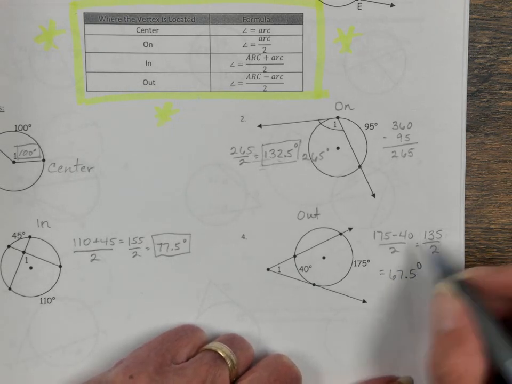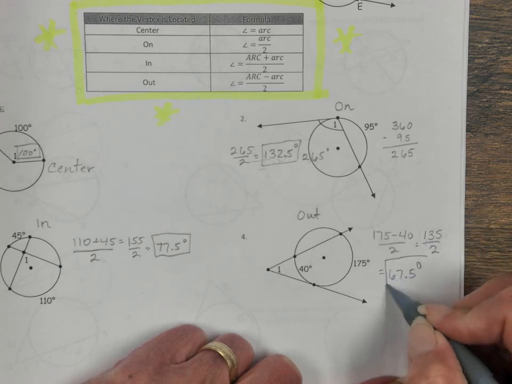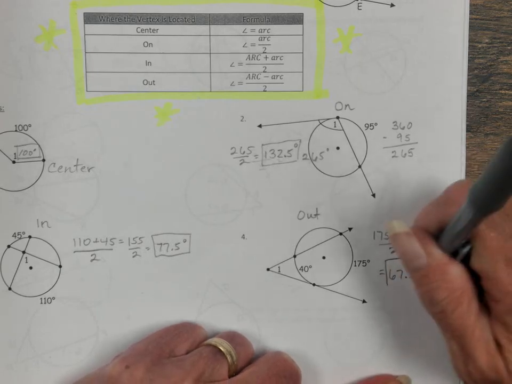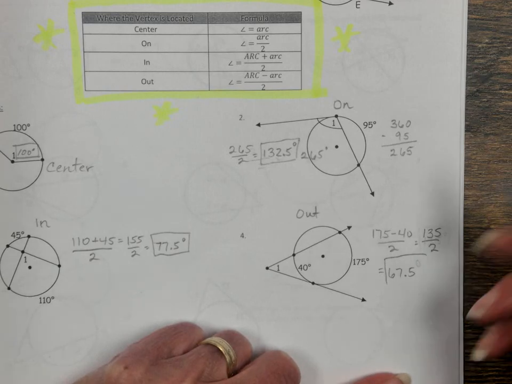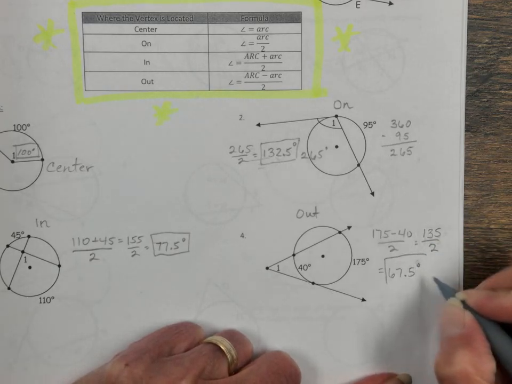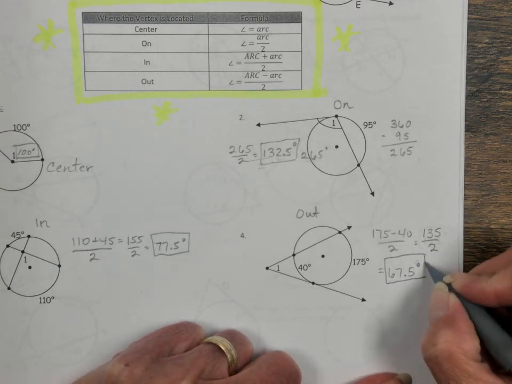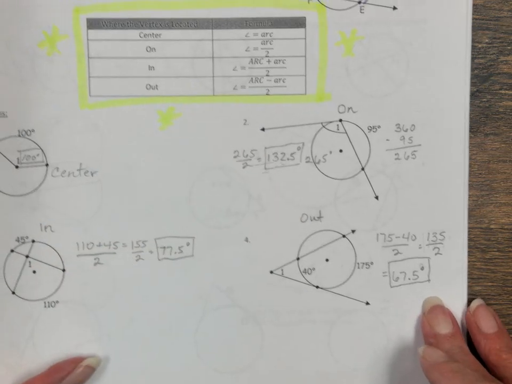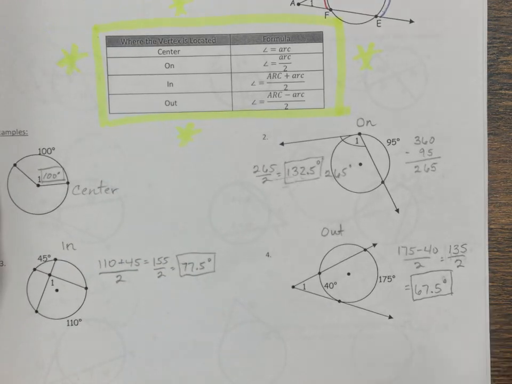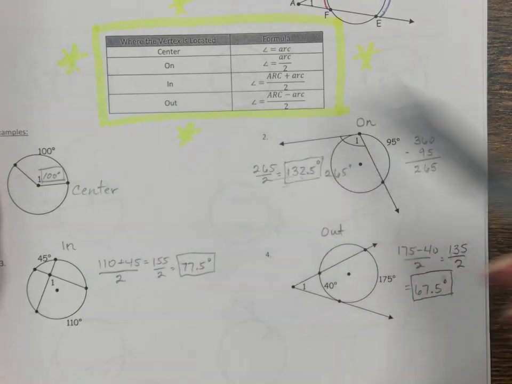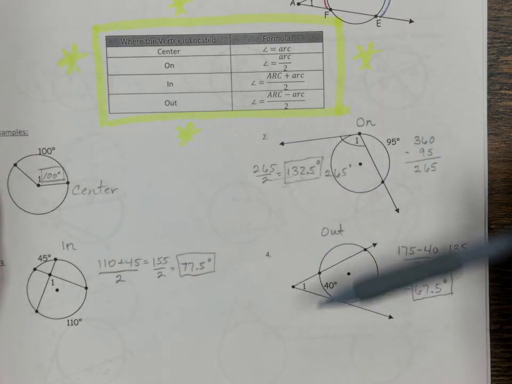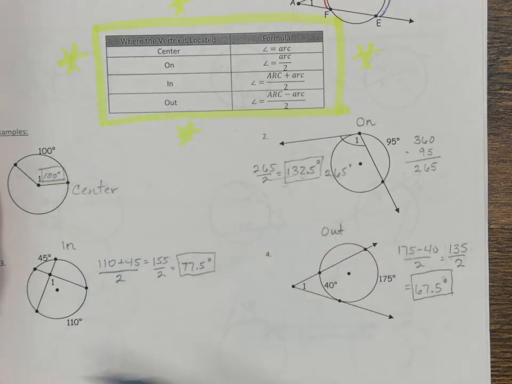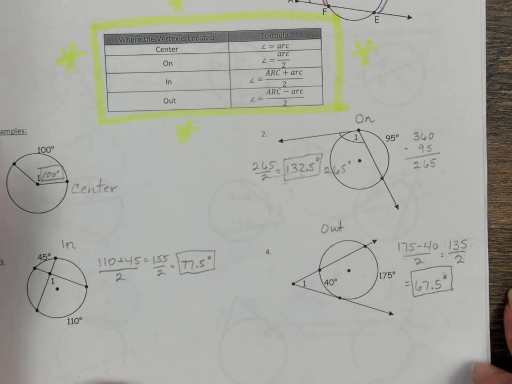Okay? And I will put a box around that. That should be degrees, not a floating 0. There we go. And that is how we are going to be able to calculate angle measures given their positions and the pieces that make them up in the circle.